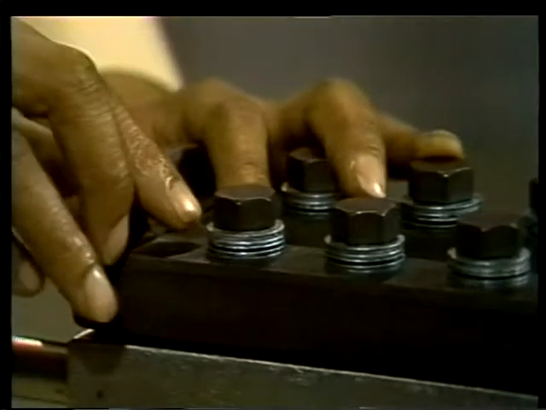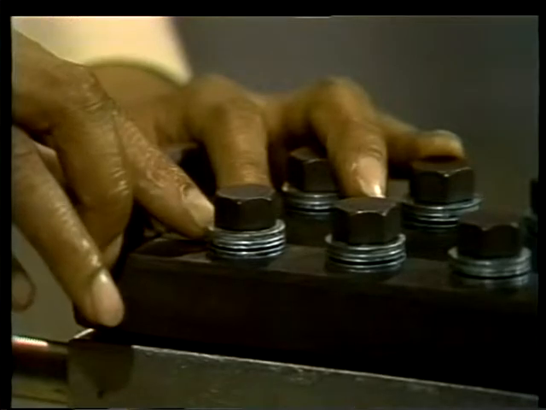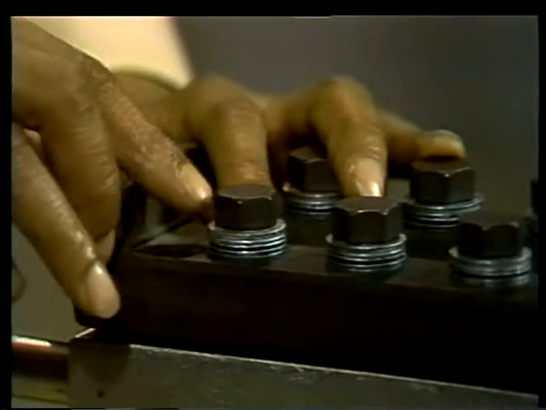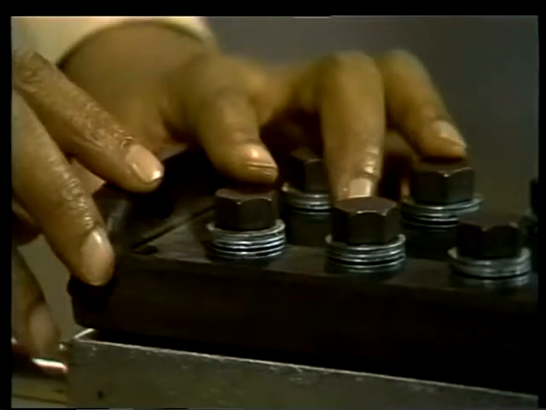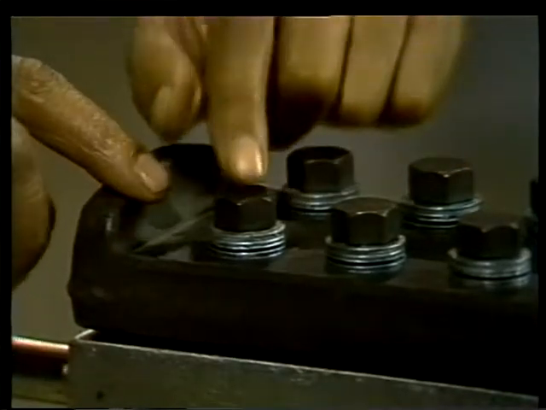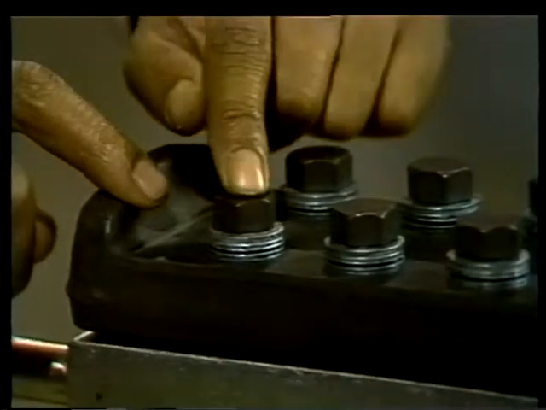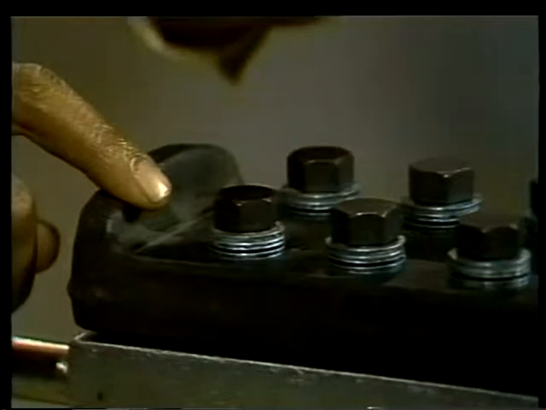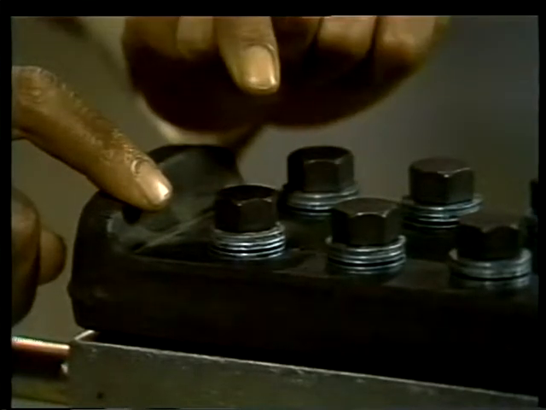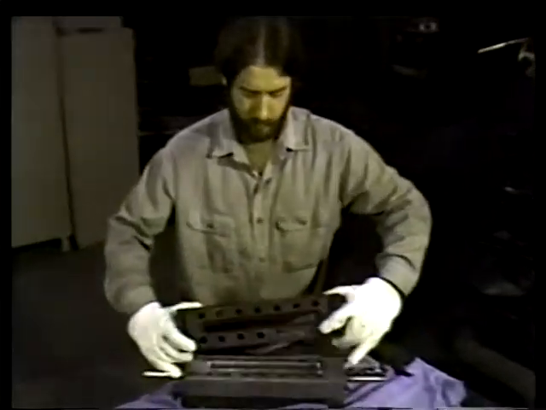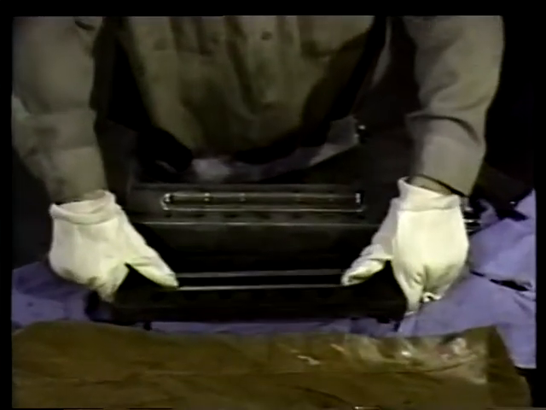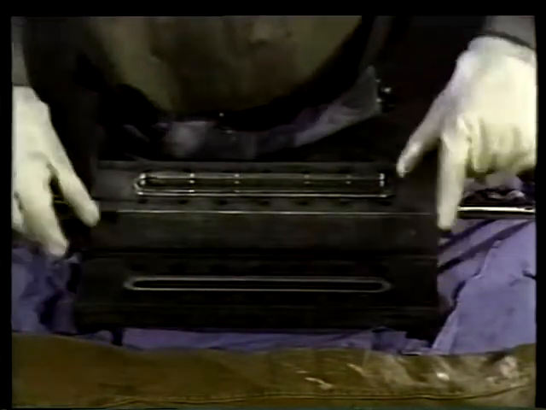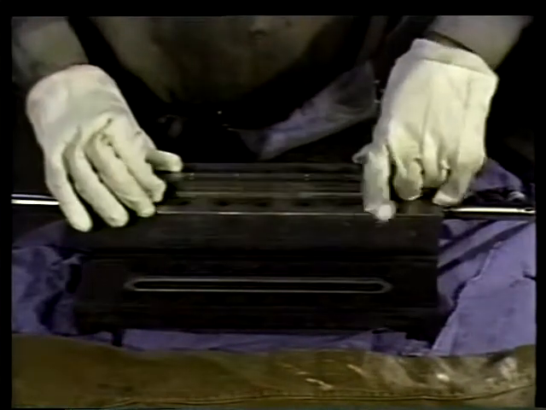Now, note the number of washers under each bolt and how they're placed because you'll be putting them back the same way. Also remember that these bolts are heat treated. If you lose one, don't replace it with a regular bolt. Next, remove the cover plate. The glass can now be lifted out and placed on a clean rag.